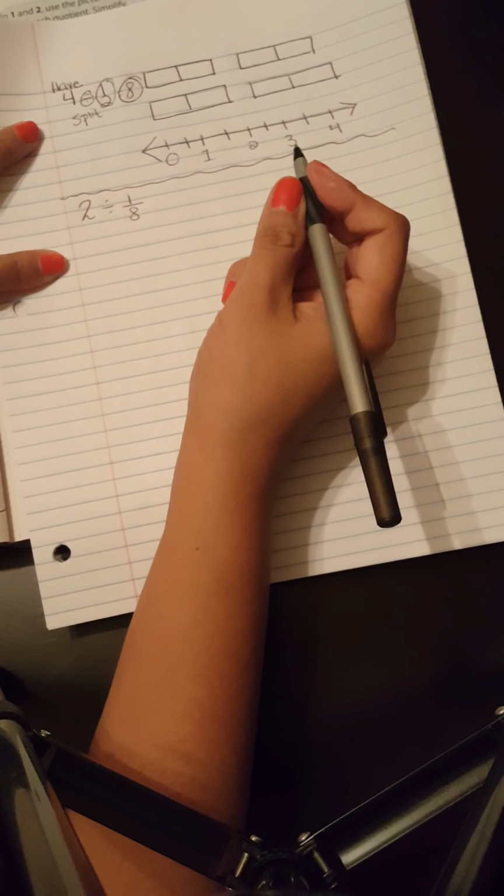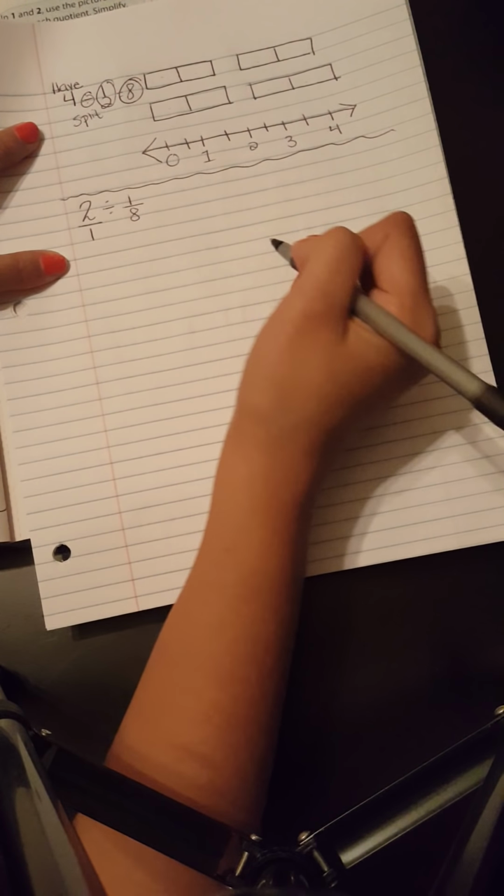Let's go ahead and move on to number 8, which is 2 divided by 1/8. I'm going to write it on my extra sheet of paper. 2 divided by 1/8. For standard algorithm, I need to make sure all my numbers are fractions, and then I'm going to keep, change, flip.